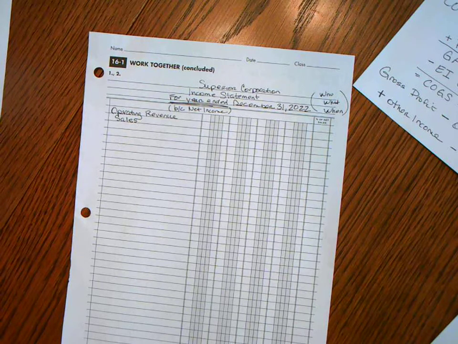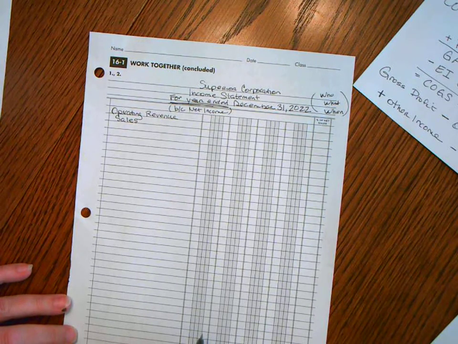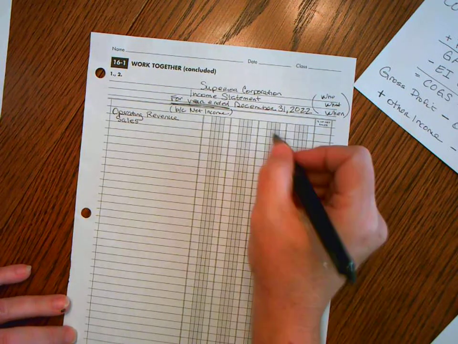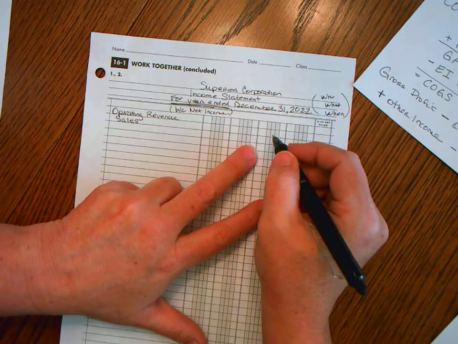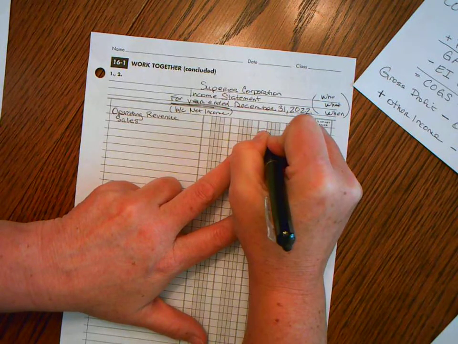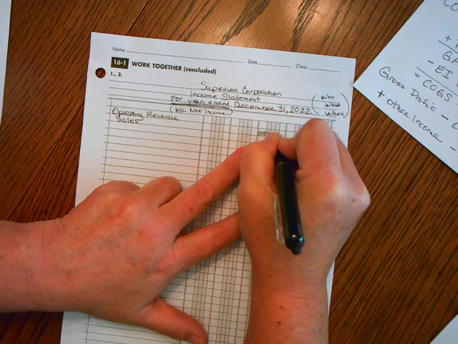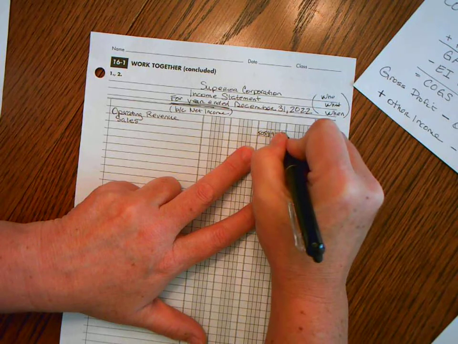You'll have them to work with the entire chapter. So we are going to start with sales in this third column: 505,897.40.